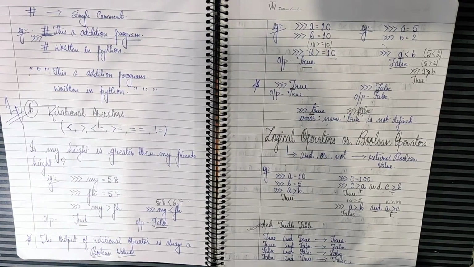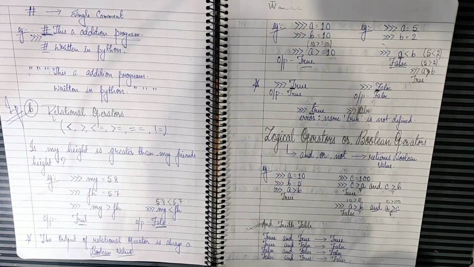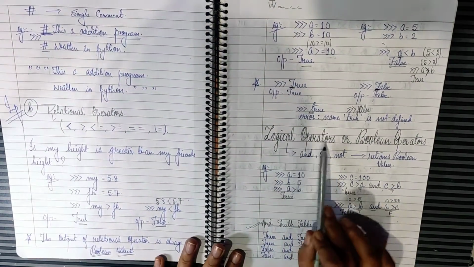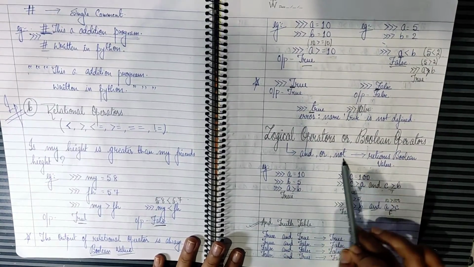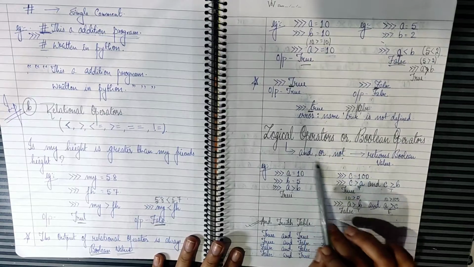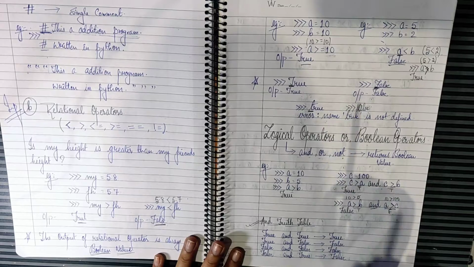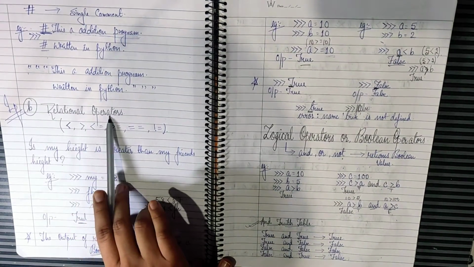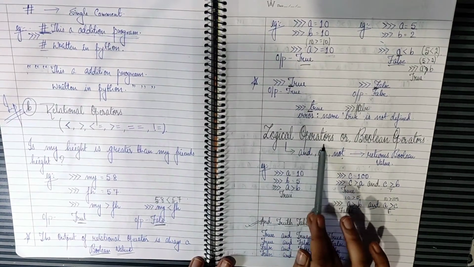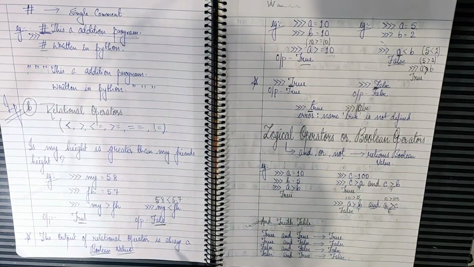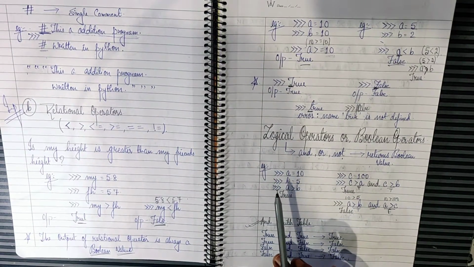So let's begin with today's operator, that is the logical operator or Boolean operators. As you can see, logical operators are of 3 types: AND operator, OR operator and NOT operator. The return value of these logical operators is always a Boolean value. In the previous video I also told that the relational operator's output is also a Boolean value. So in logical operators we must know about relational operators. First of all, I will give you a little recap of the relational operator.